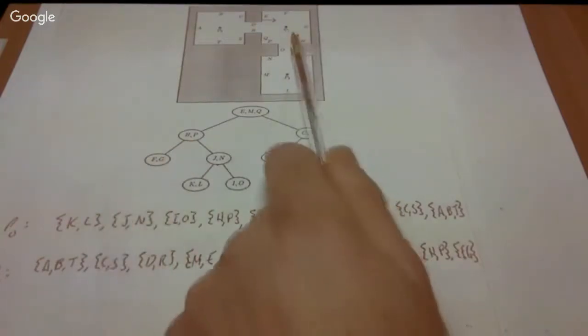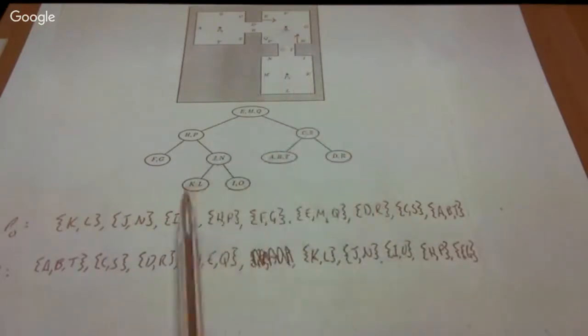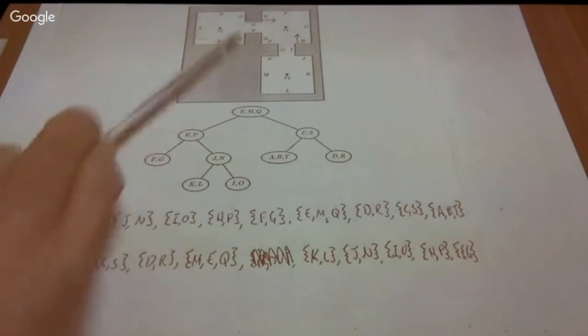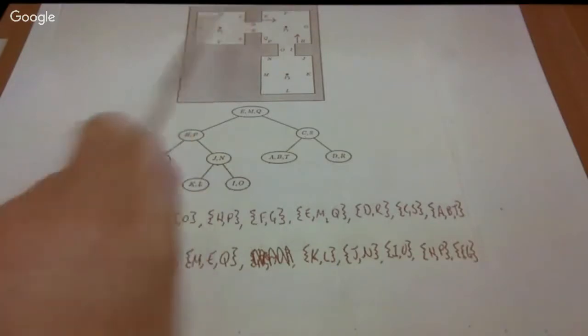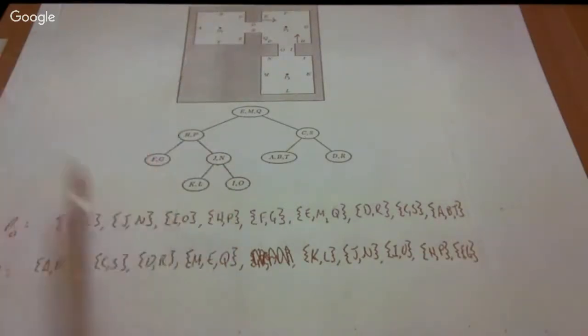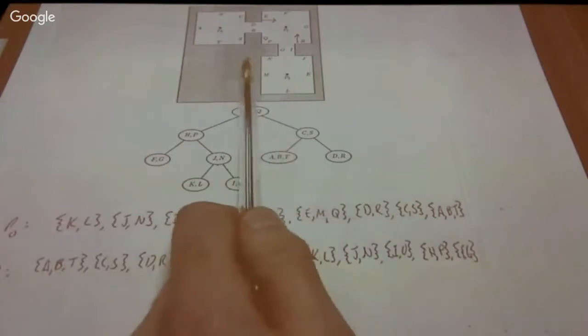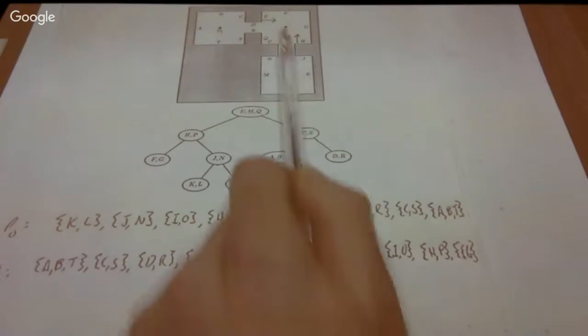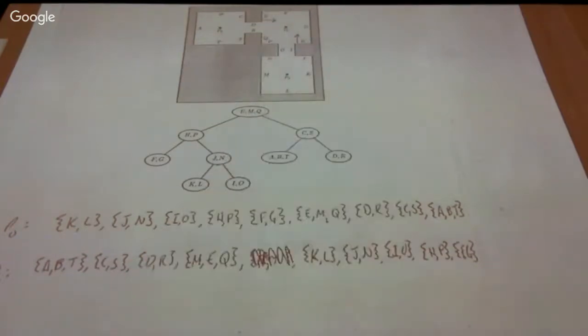So if you look at the order in which we've added from P1, it's round here first, so ABT, CS, DR, so we have that sort of space. Then we go to EMQ, and then we go down here, we have that space, and then we finally add that space.